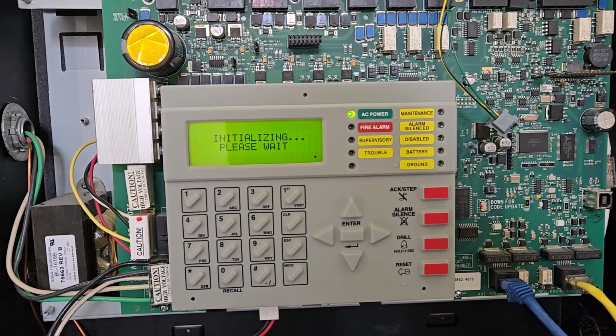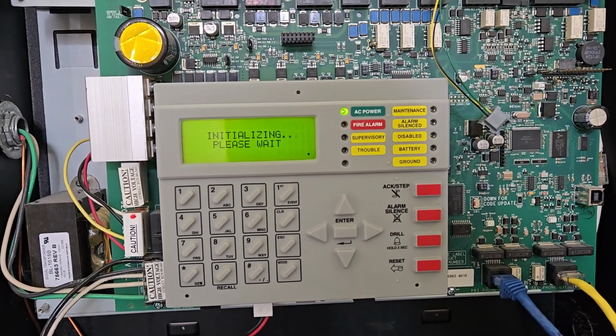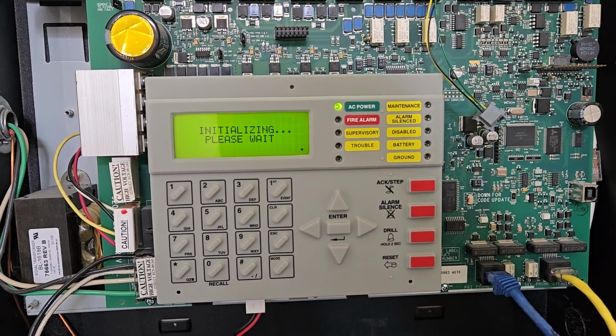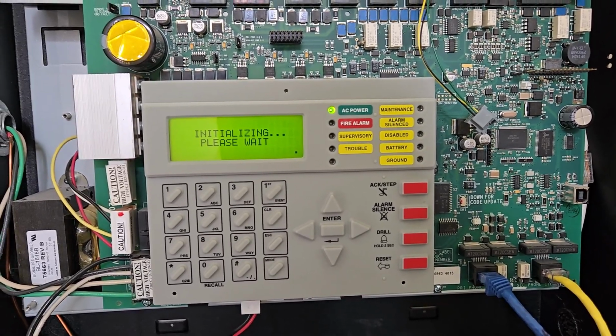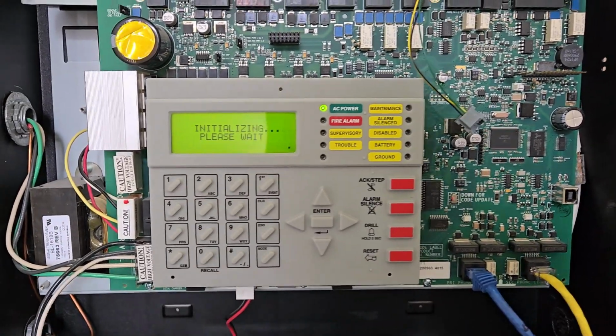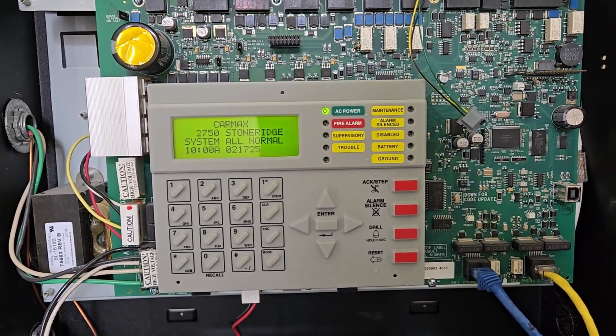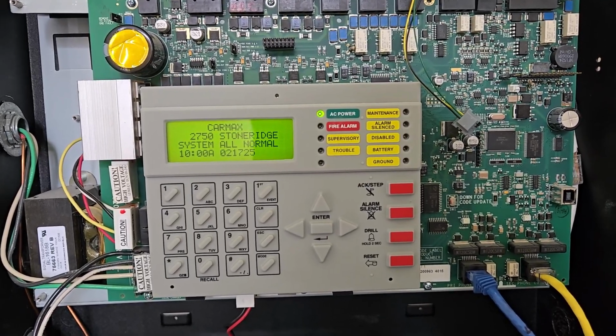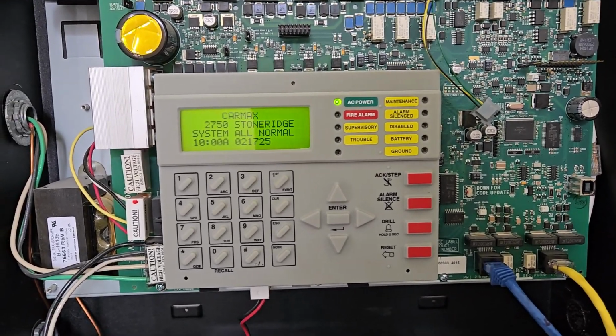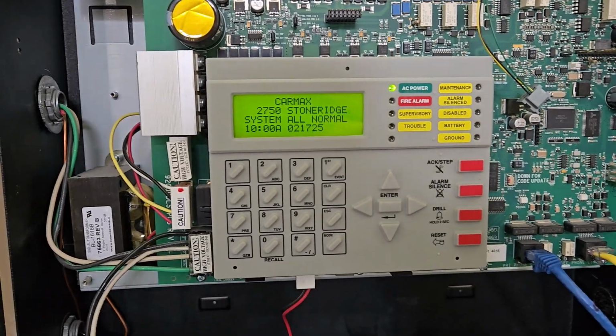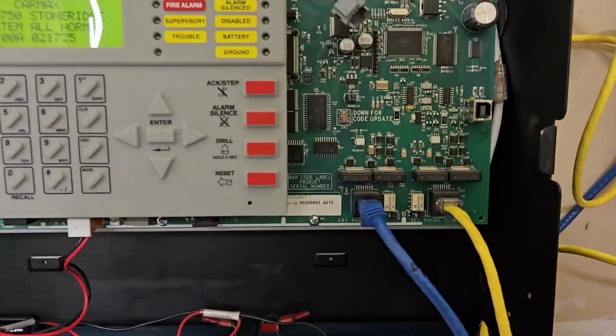So if you disconnect phone line 1 and get a trouble for phone line 1 at the fire panel, that trouble signal should be sent on phone line 2 to monitoring. And vice versa, if you disconnect phone line 2 on your fire panel, you should get a trouble for phone line 2, and that should send out over phone line 1 to monitoring that you got the trouble. So the redundancy of the phone lines.